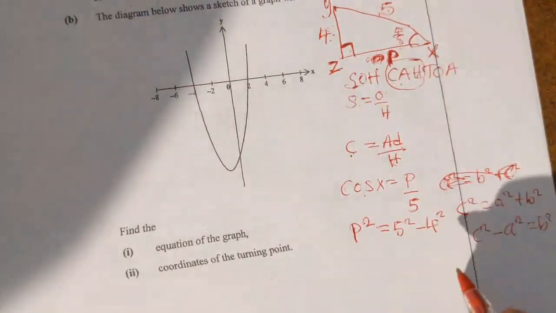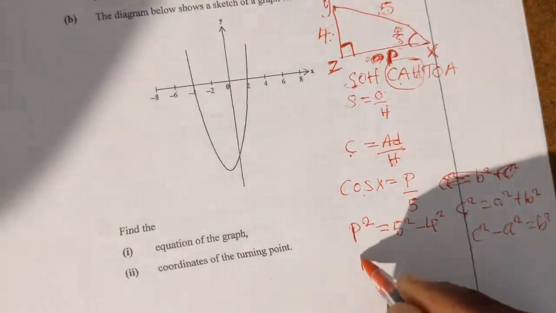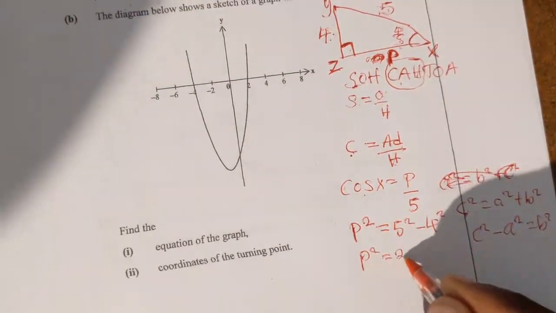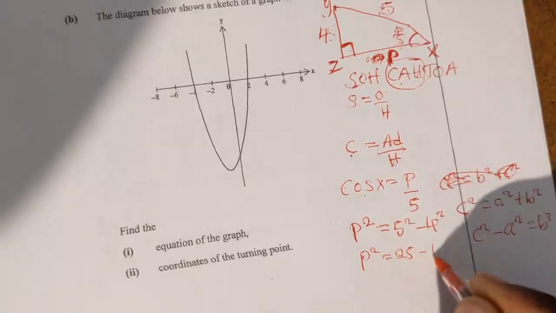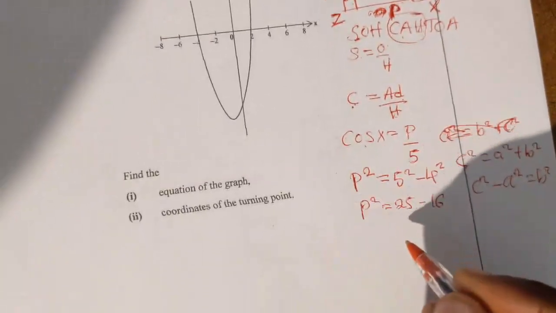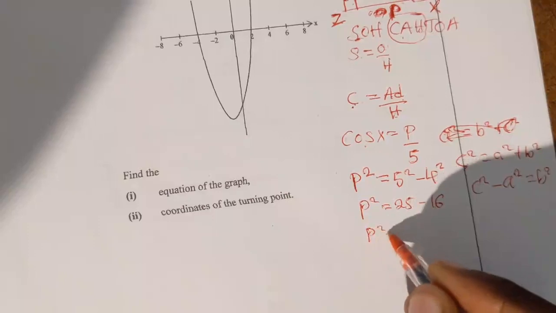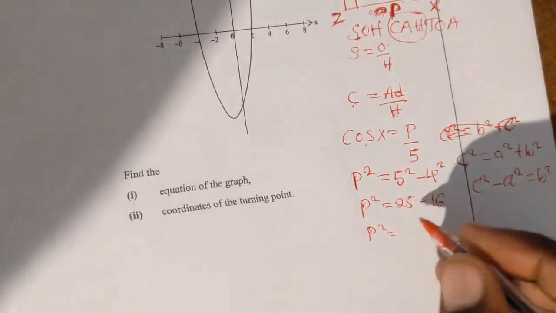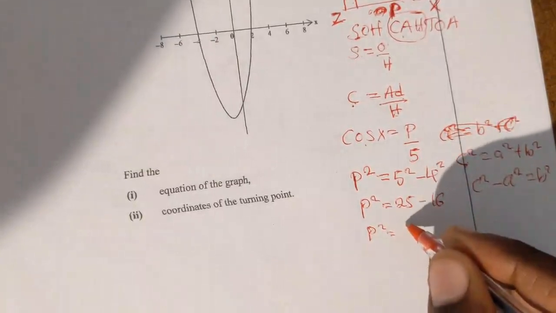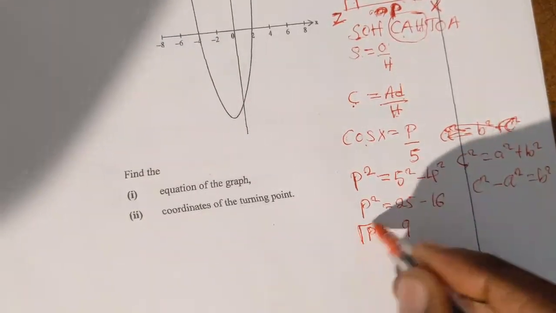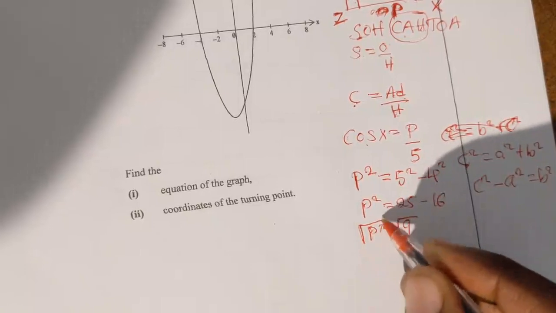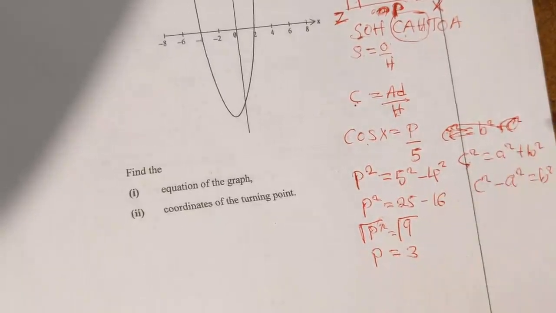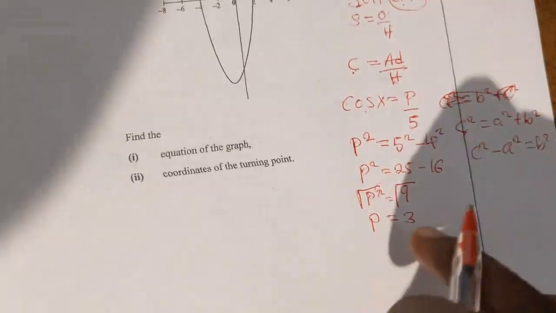So that's going to be p squared is equal to 5 squared, that's 25, minus 16. So 25 minus 16, you're going to have 9. So the square root, you're going to have p is equal to 3.